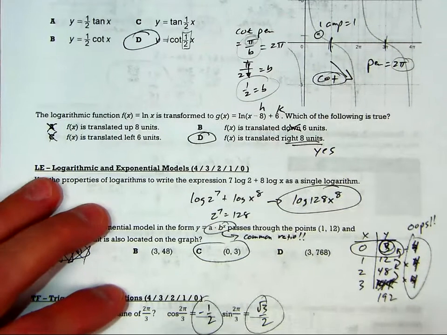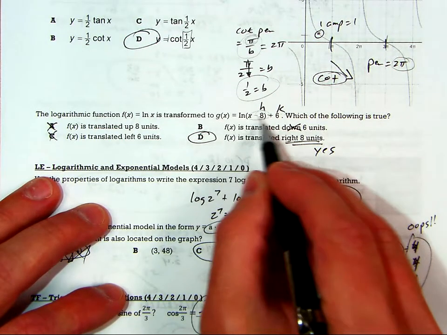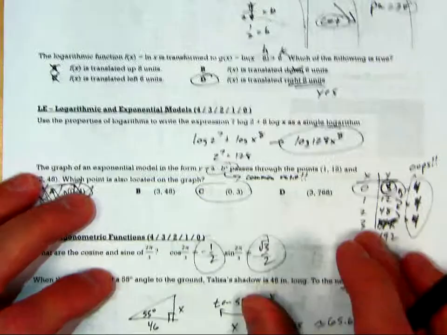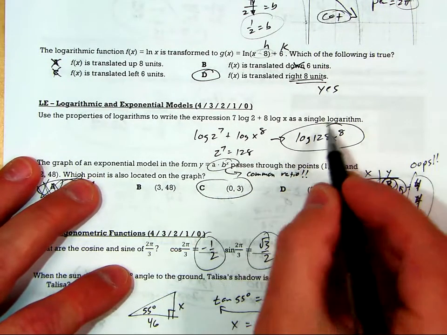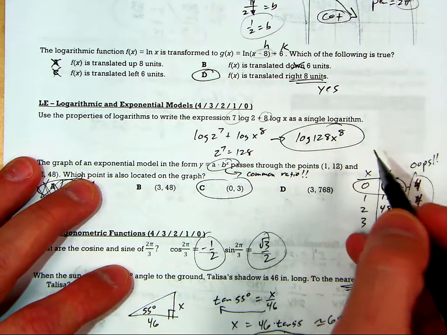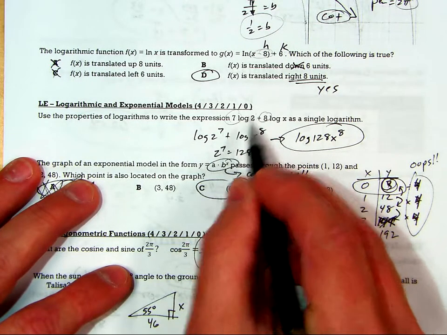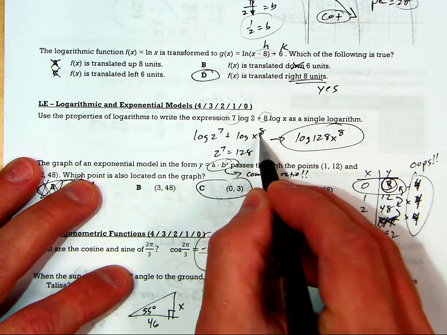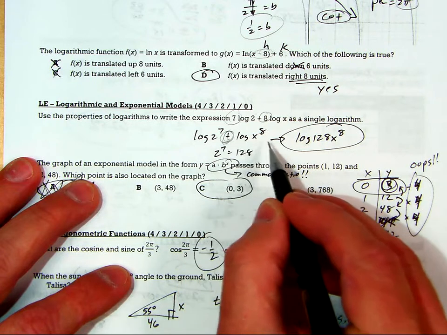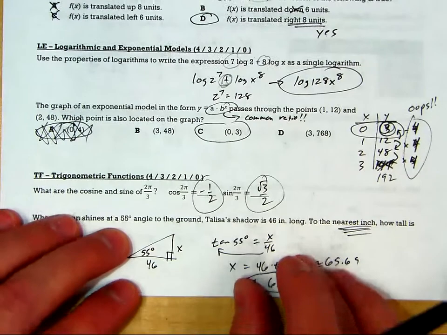Okay, this one is h and k, interpreting which one. This one is right 8 units because h lies. This one is the same thing. Right, as a single logarithm, I still had students giving me 15 log 2x, and I wanted to pull my hair out. You've got to use the power property to move the exponents inside, and then the product property to multiply these two things together. That's how you condense logarithms.